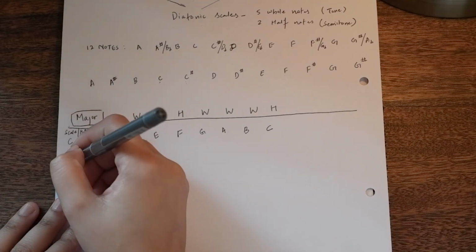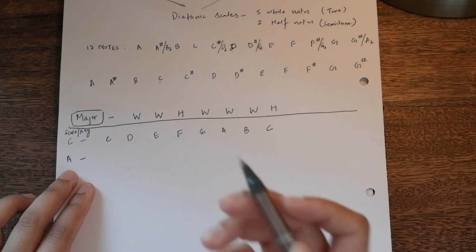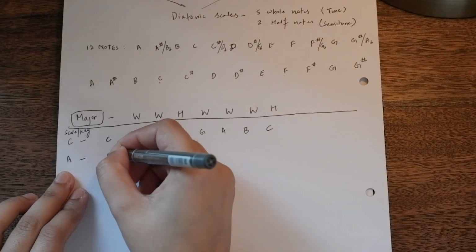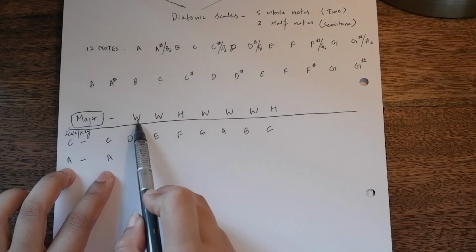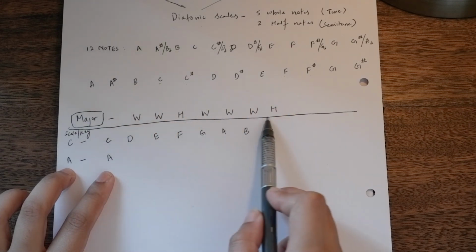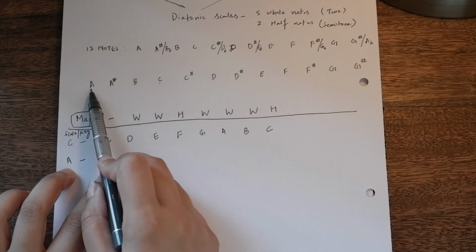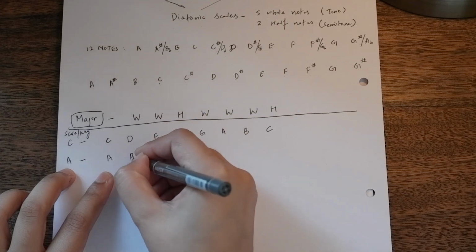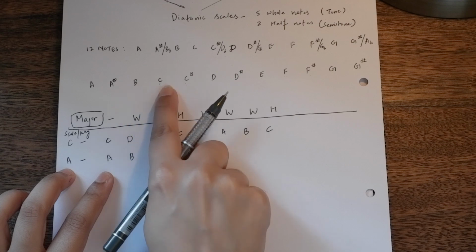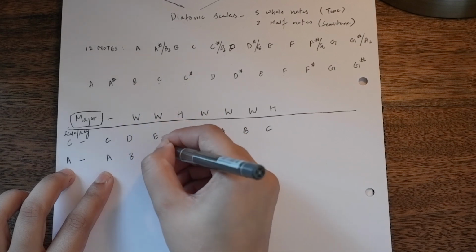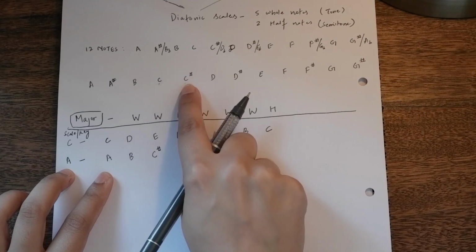Now let's make the A major scale. To make an A major scale, we will start with A, of course. The first note is A. Then we are going to follow this pattern again. A whole note means A to B. Next is also a whole note, so B to C sharp. Next is a half note, so C sharp to D.